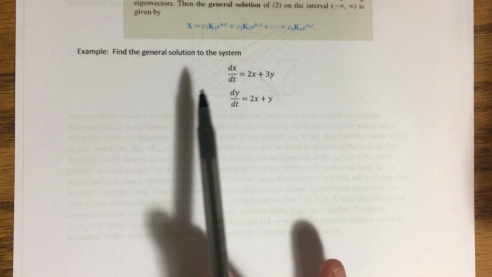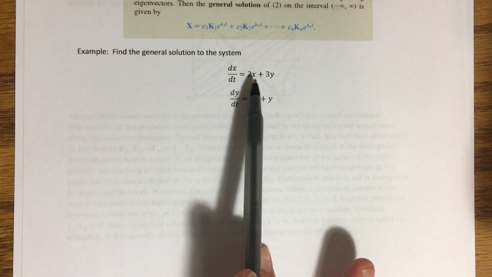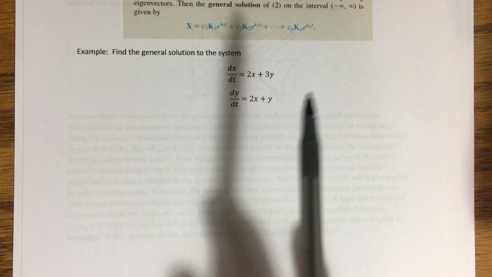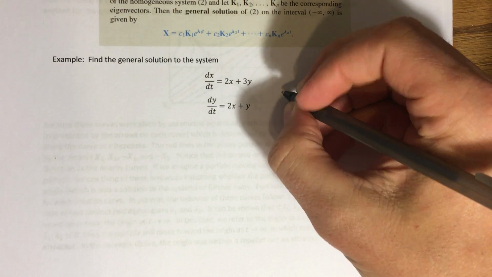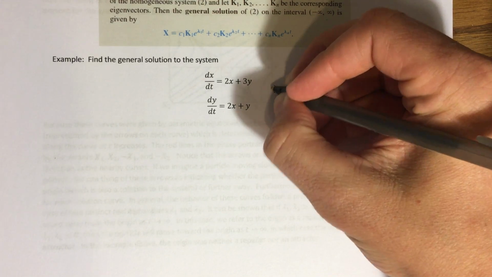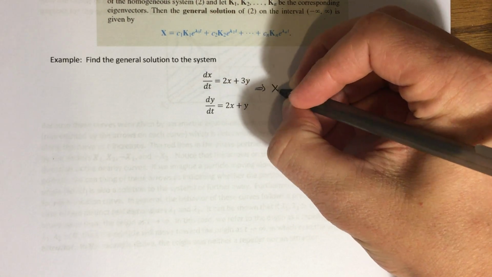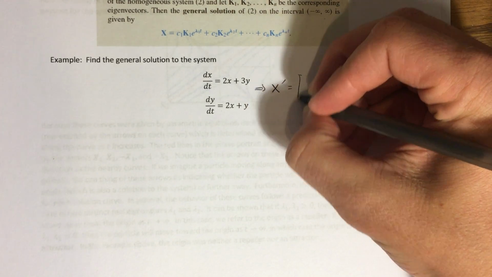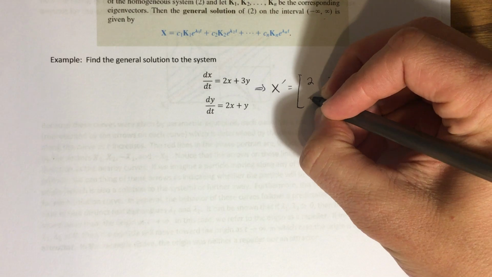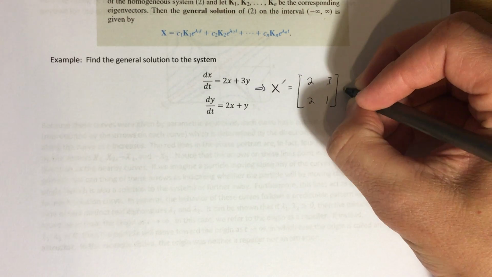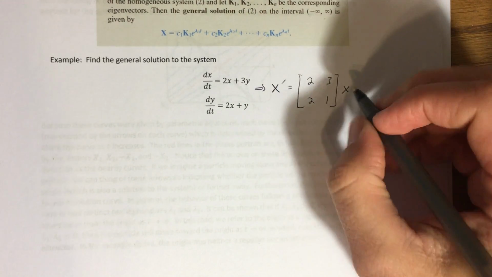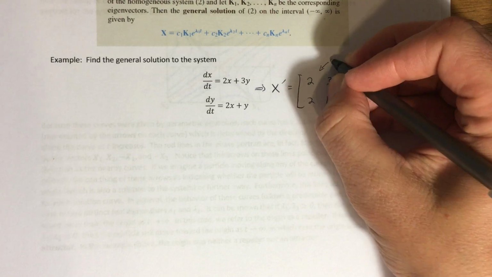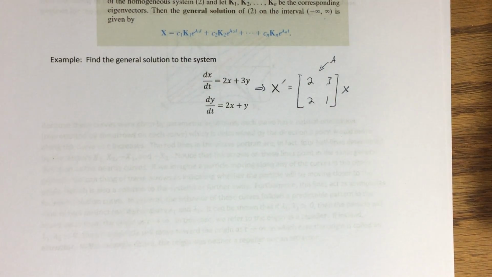Okay, we want to find the general solution to this system: dx/dt equals 2x plus 3y, dy/dt equals 2x plus y. Now, this is not in matrix form, but in matrix form, this would look like x prime equals the matrix [2, 3; 2, 1] times x. Remember, x is the column matrix x, y. This matrix is A, my coefficient matrix.